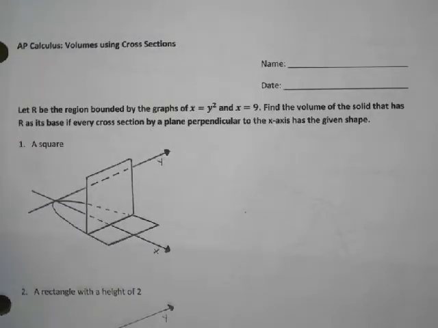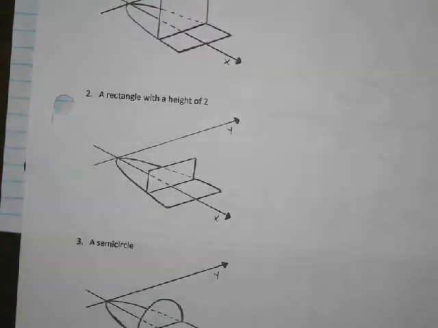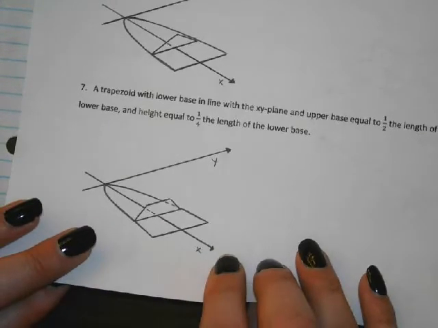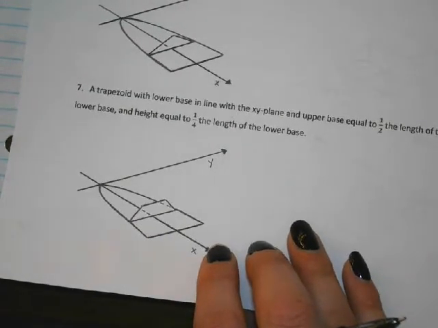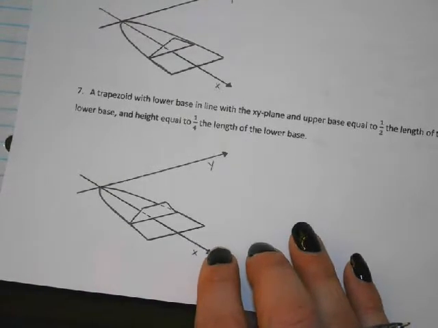Okay. So here's a picture, and what I've done is I've taken the same situation and then done a ton of different cross sections, okay? So we have a square, we have a rectangle with a height of 2, where the rectangle's height is always 2. It never changes, it's just always 2. We have a semicircle. If you flip it over, we've got a quarter circle, an equilateral triangle, a triangle with a height that is 1/4 the length of the base. We got a trapezoid, okay? So we've got shapes on here that I did not give you formulas for, which means that at some point we're going to have to start to think about our formulas for our shapes, okay?